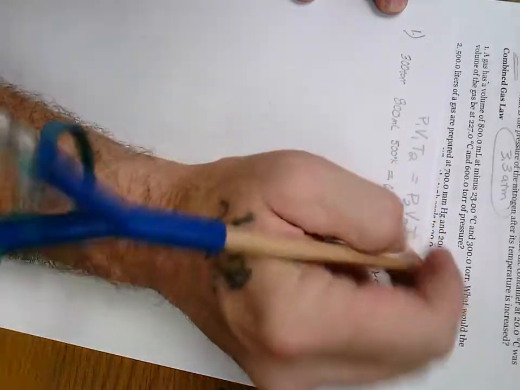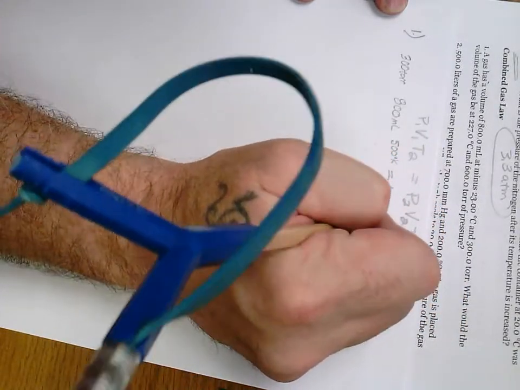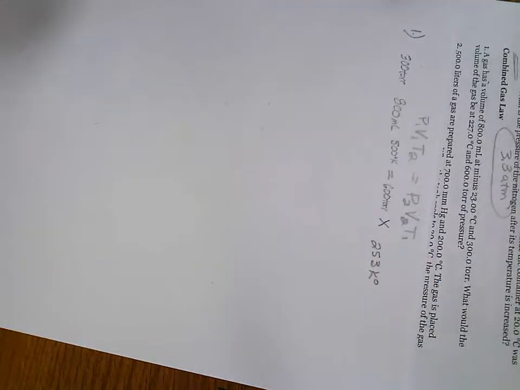And so I'm solving for volume, V2, right? What would be the volume of gas? So 300 times 800 times 500, enter, divided by 600, enter, divided by 253, enter.